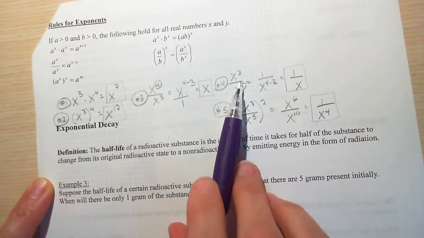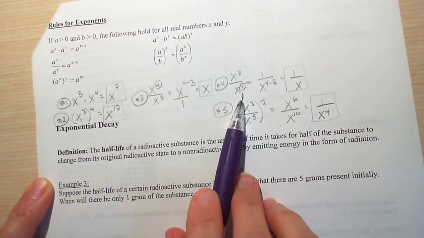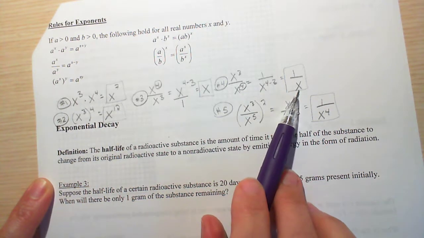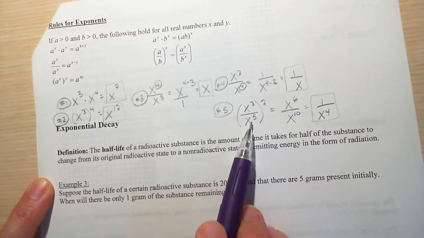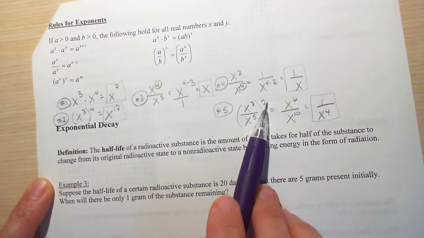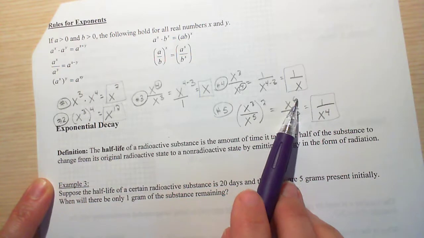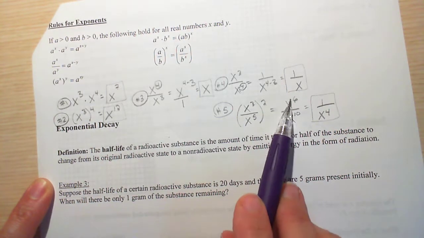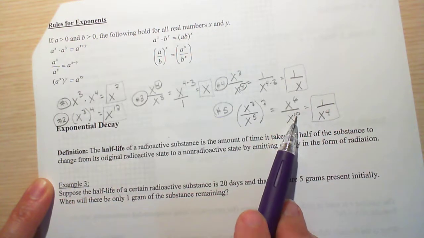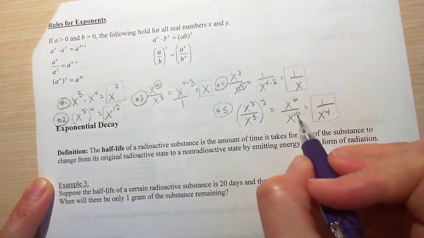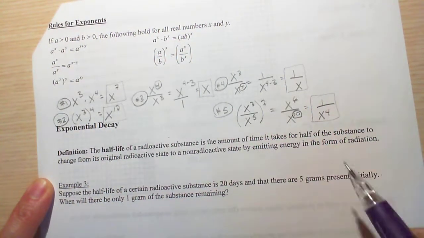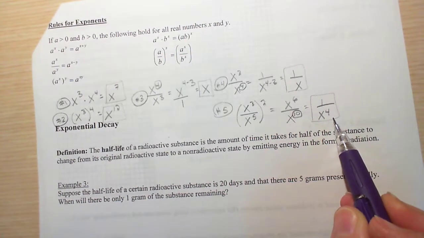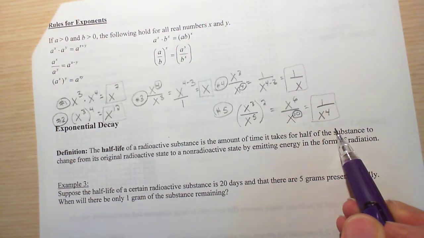This is the other case where you have more x's on the bottom. So in this case, your answer would be in the denominator. This is just power to a power within parentheses, so I did the power to the power first. 2 times 3 is 6, 2 times 5 is 10, then subtracted. 10 minus 6 is 4. More x's on the bottom, so the answer goes on the bottom.